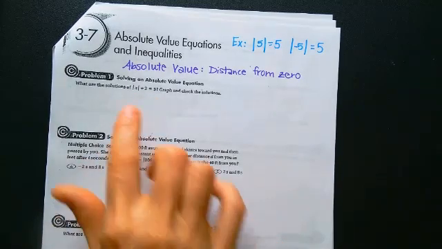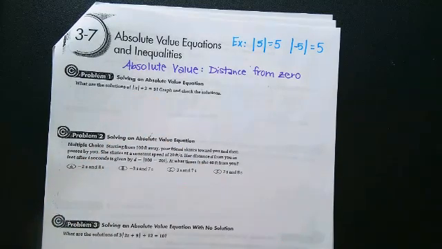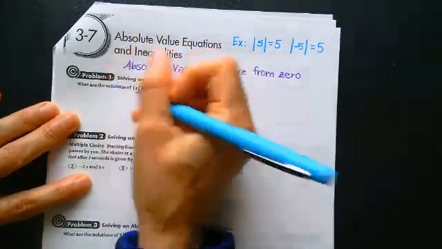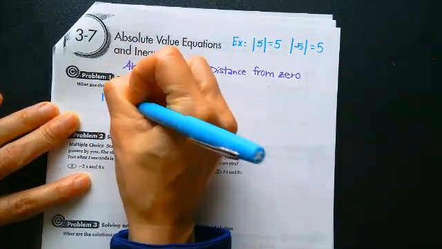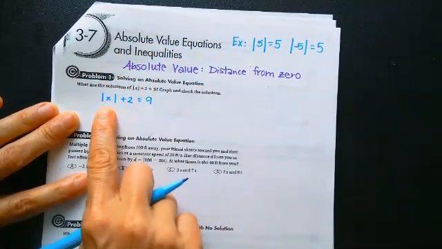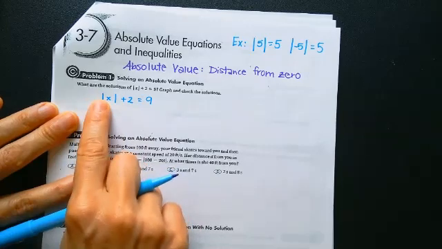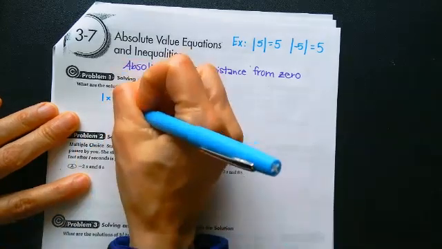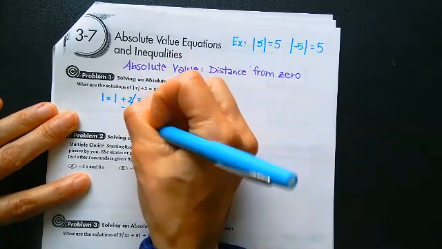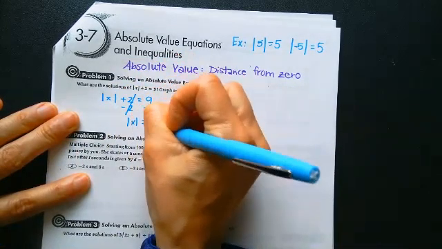Okay, so in order to solve an absolute value equation, what you want to do is solve it like you would solve any other equation by, okay, I'm going to rewrite this, by undoing the equation. So right here, we would undo this, ignoring these absolute value symbols by subtracting 2. So we're going to subtract 2 here and subtract 2 here, and we get the absolute value of x is equal to 7.